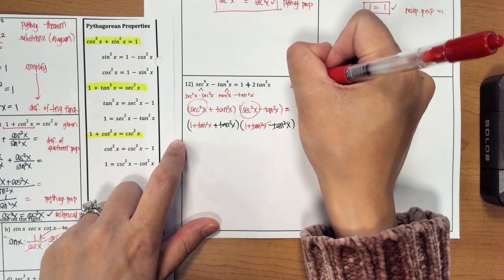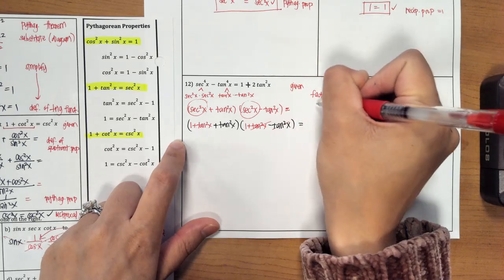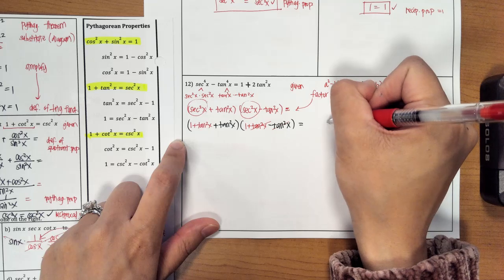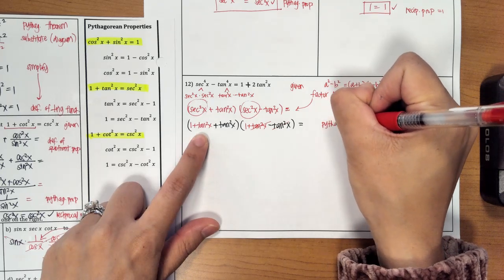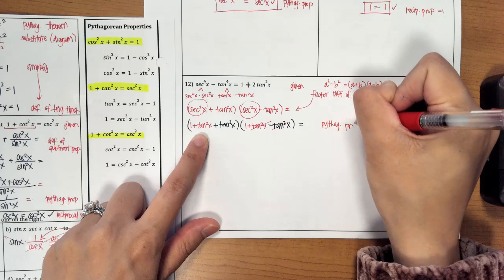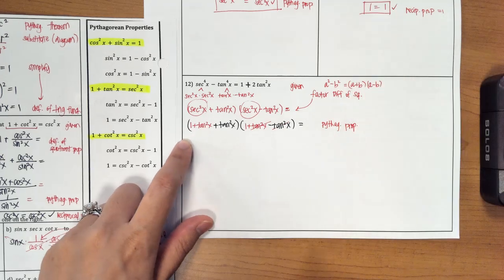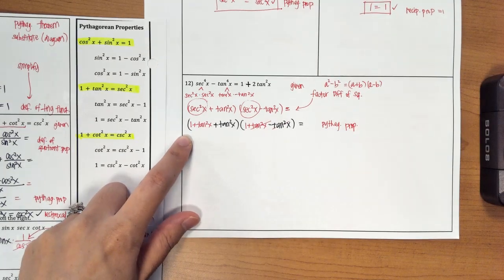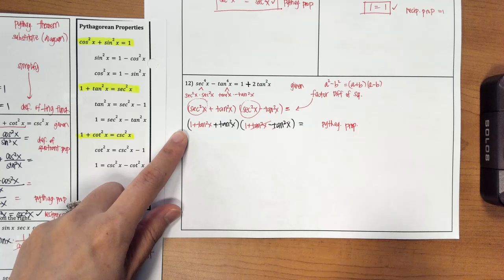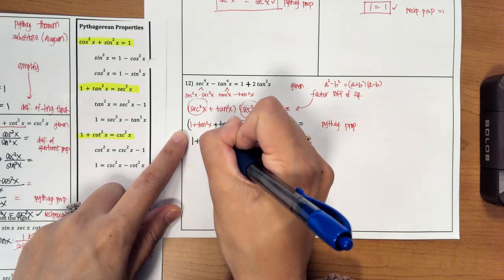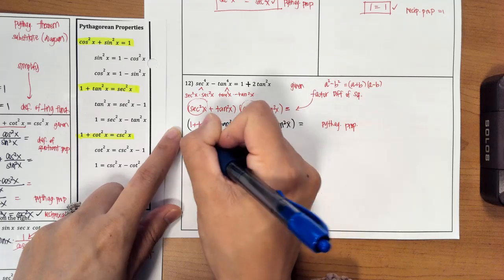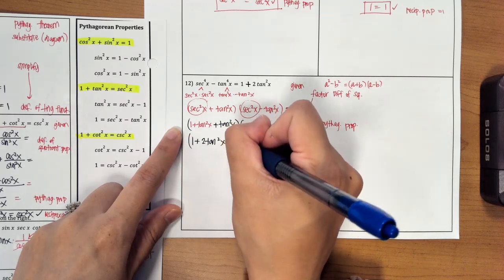So let's see. We had given, our first step was factor, and then now we did Pythagorean property. We're going to simplify, and we get on the left 1 plus 2 tangent squared x, and on the right we will have just 1.